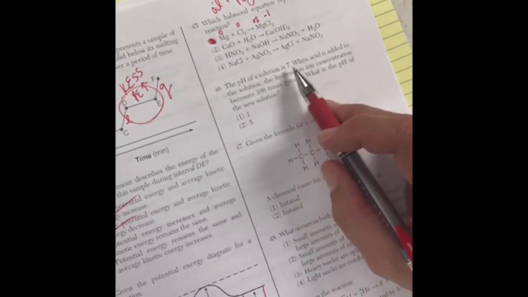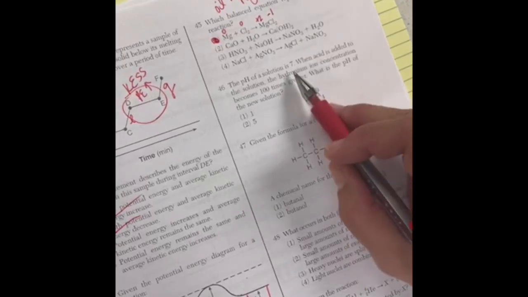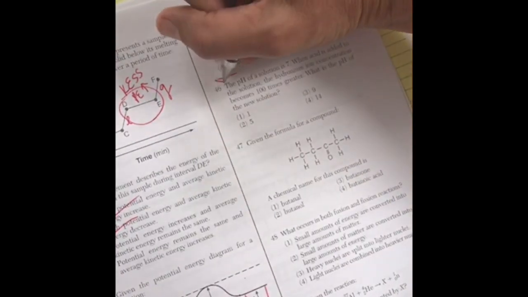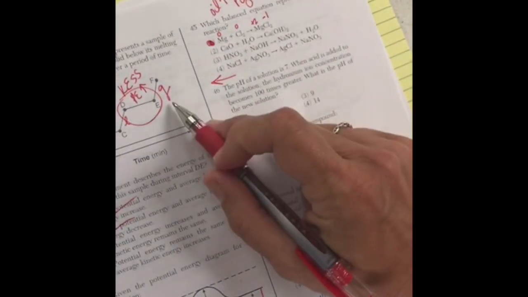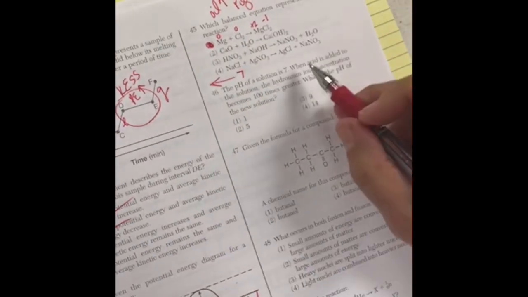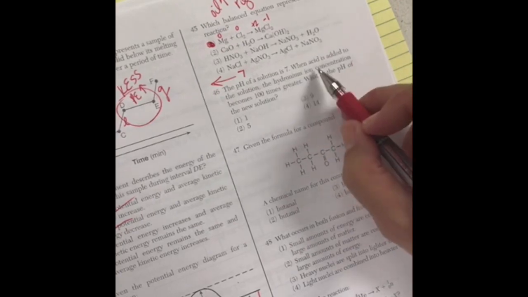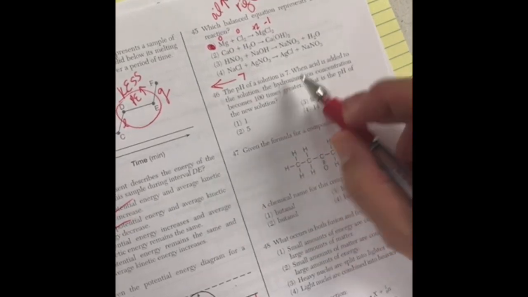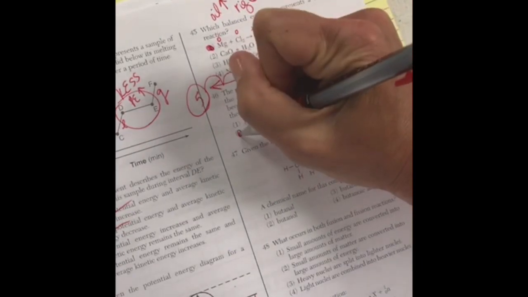The pH of a solution is 7 when an acid is added to the solution. When an acid's added, I'm remembering that my pH is going to go down. I'm going closer to 0, so I start here at 7. When an acid is added, the hydronium ion concentration becomes 100 times greater. 2 zeros, 2 places. So 7, 6, 5. So the pH is now 5.